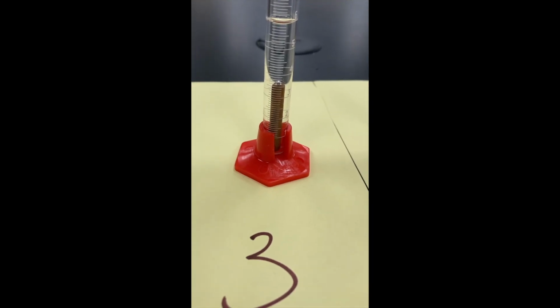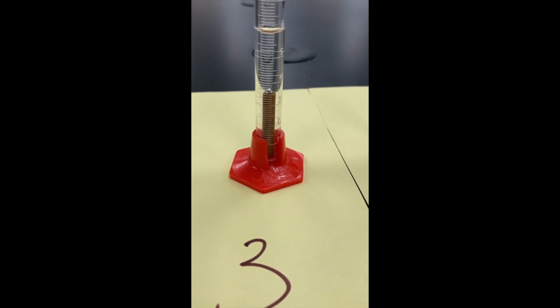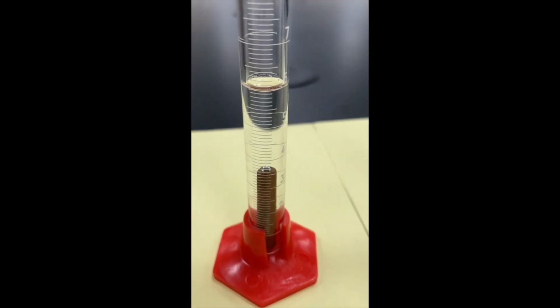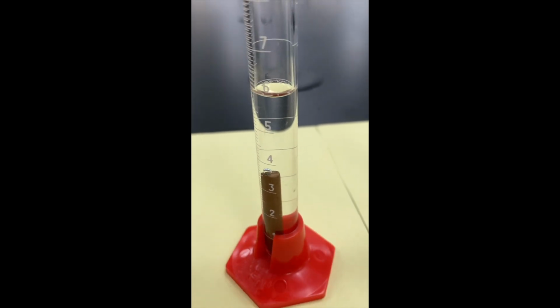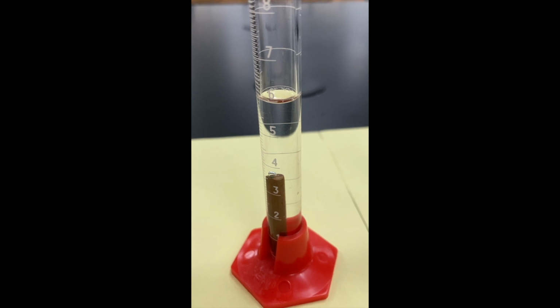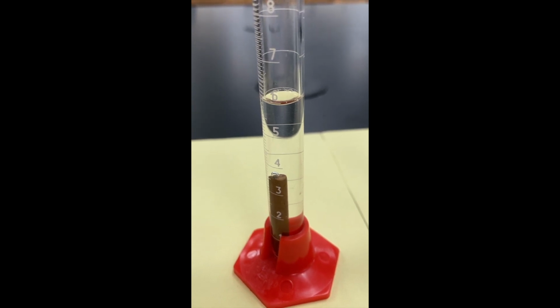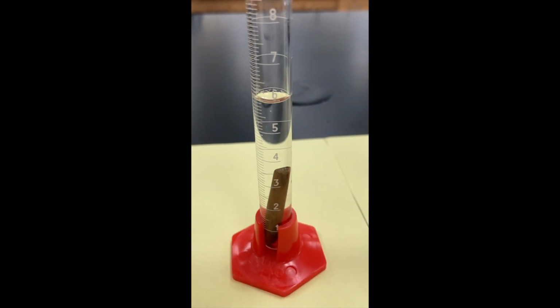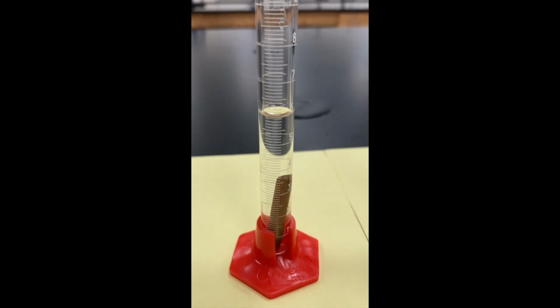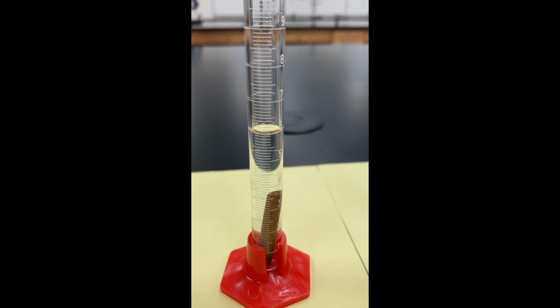Take a close look at piece number 3 right here. What do you notice on the top of the piece of metal there? How do you think that affects your data? What if I shake it off? Like, what do you think happens to the volume of water that's inside there?